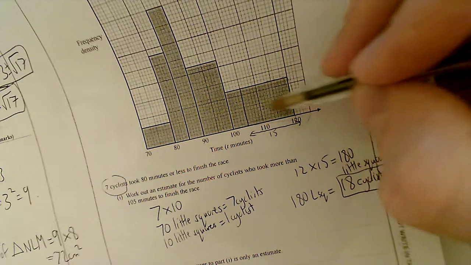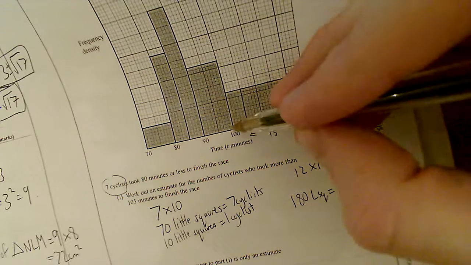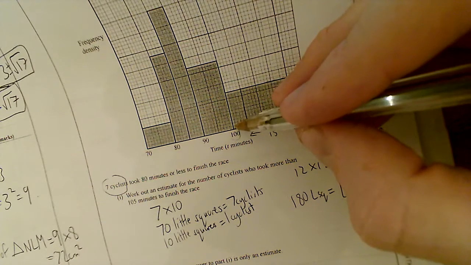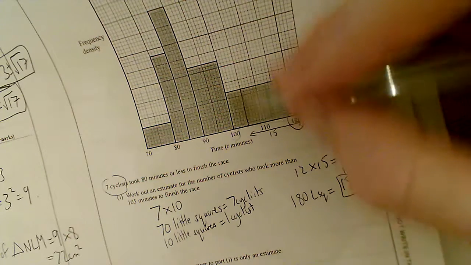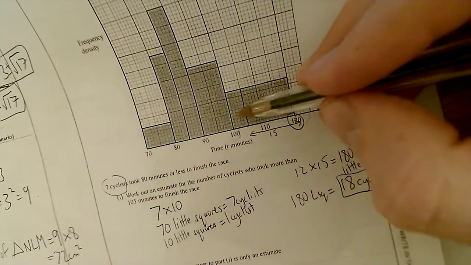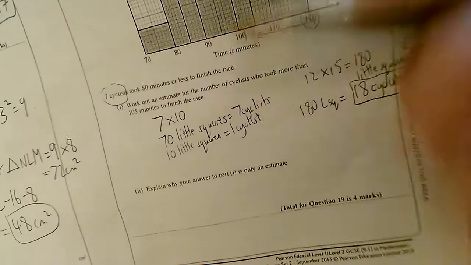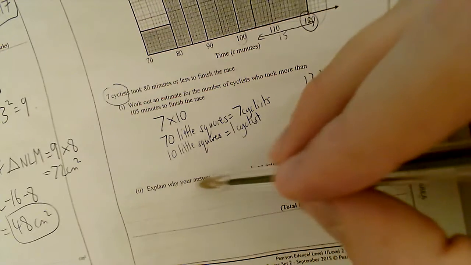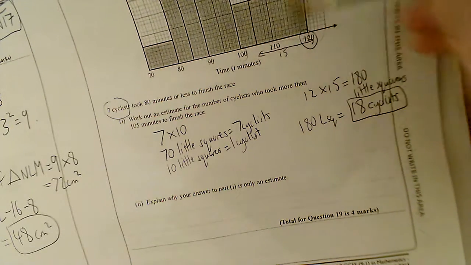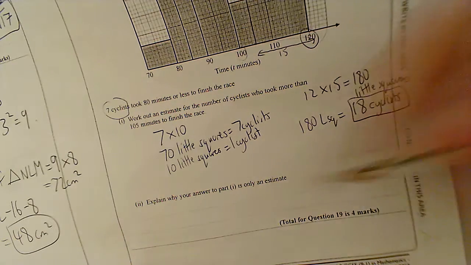We assume that they're roughly spread out within this category. But because all we know is that they fall between 100 and 120, they could all, like I said, fall down at the lower end of this group, or they could all be at the higher end of this group. So the estimate is based on the fact that they're evenly spread between 100 and 120. So a quick way would be to say that we don't know that the cyclists within this group are evenly spread between 100 and 120. That would get you the mark.